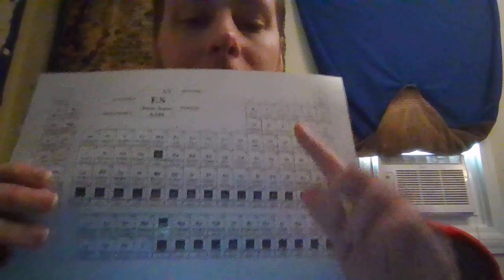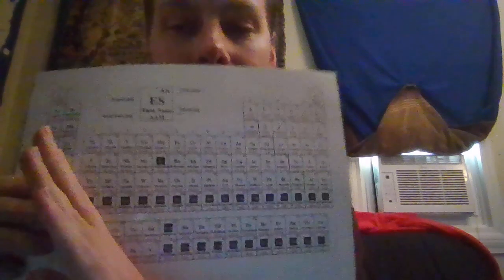Okay, so the stair step here, 8 of the 9 elements that touch it are metalloids. The one element that touches it and is not a metalloid is aluminum, which is a metal. Everything on this side of the periodic table is a metal except for hydrogen. And everything on this side of the periodic table is a non-metal. Those are your 4 classifications, and that's how you can identify them by looking at the periodic table.